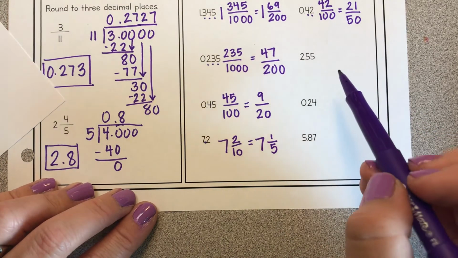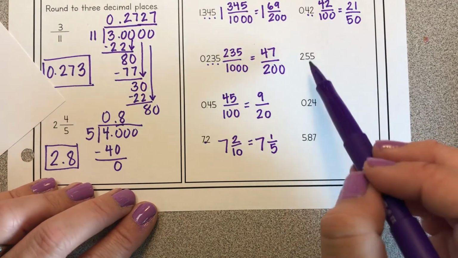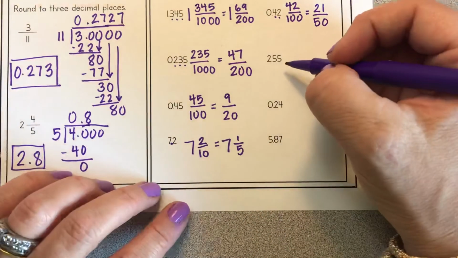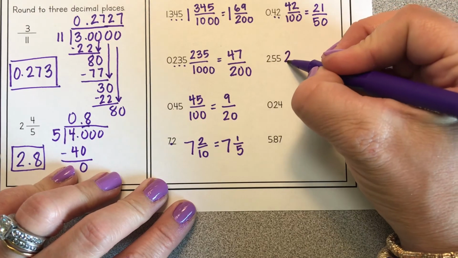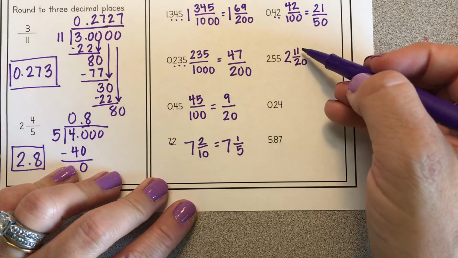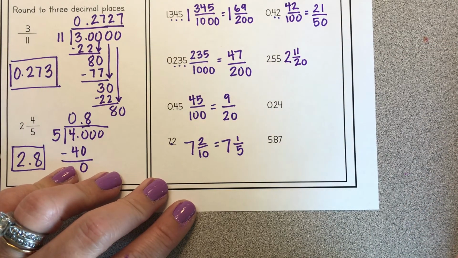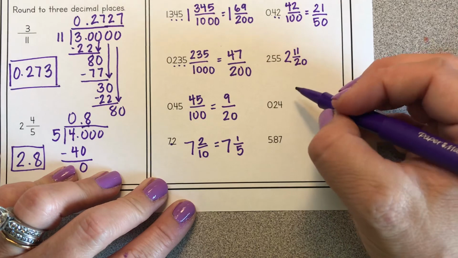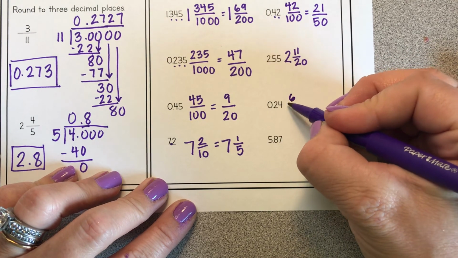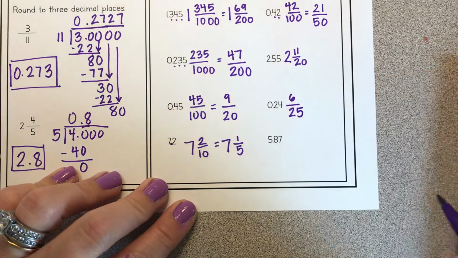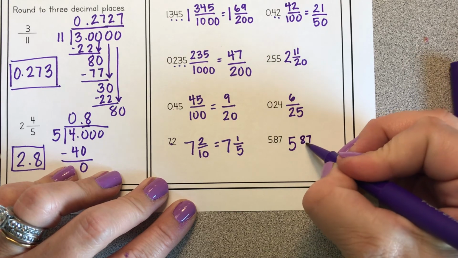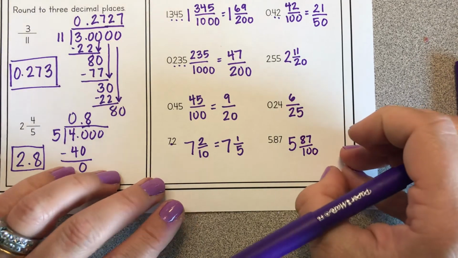So why don't you pause the video for a second and do these 3, and then come back and check your answer. Okay, for 2.55, you would have 2 and 11 twentieths. It started off as 55 over 100, and then I divided by 5. On this one, it started as 24 over 100 and ended up being 6 over 25. And then 5.87 is 5 and 87 over 100. And you can't simplify that.